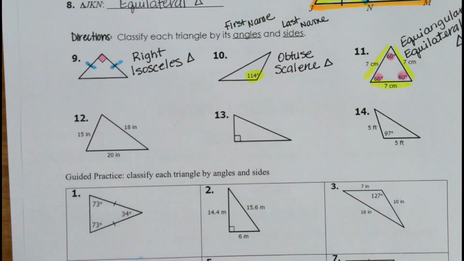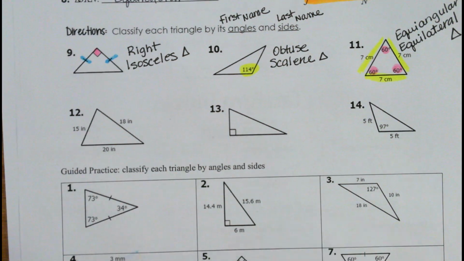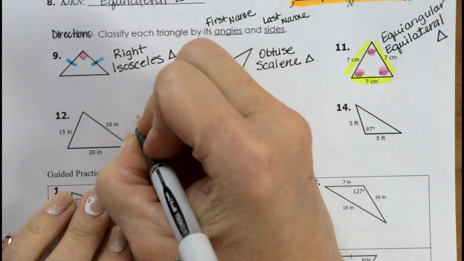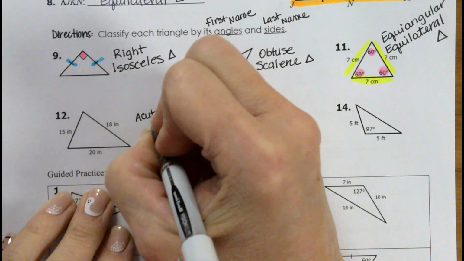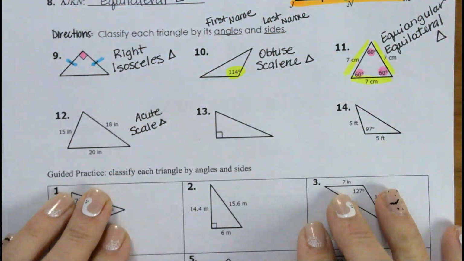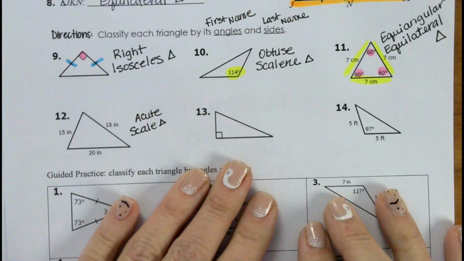Number 12, what do you think? Do we want to do 12 through 14? Okay. 12 through 14, what would you call that? An acute what? Okay. Acute scaling. All right. What would you call the next one?